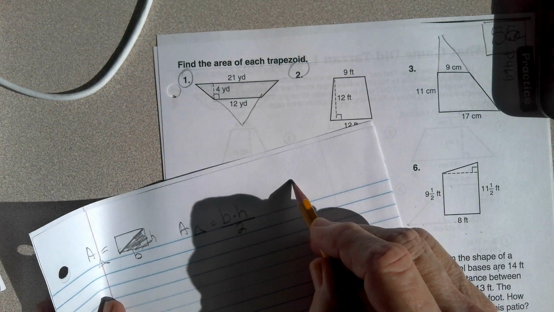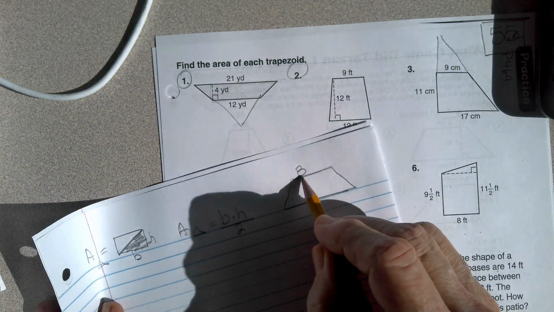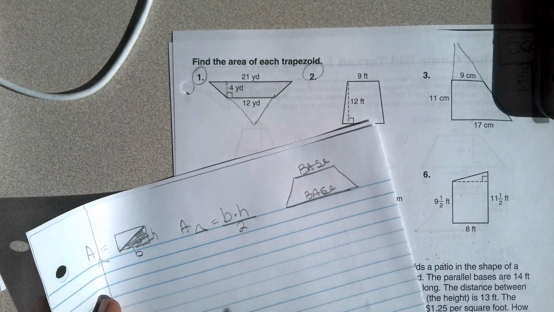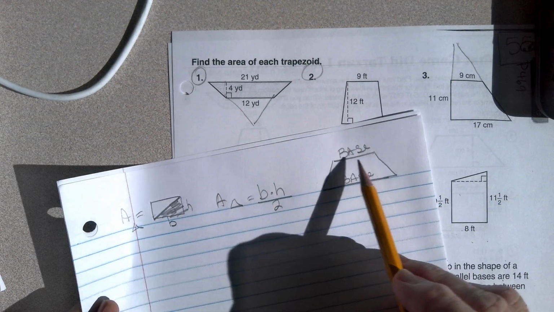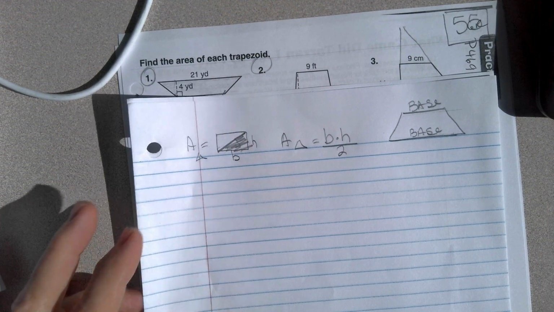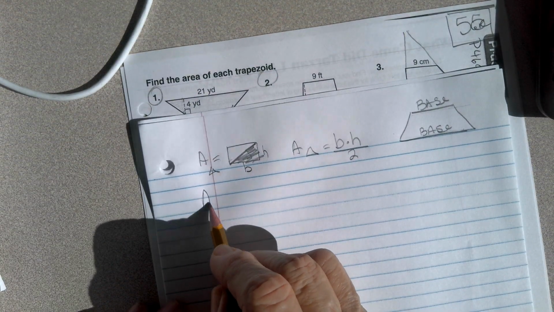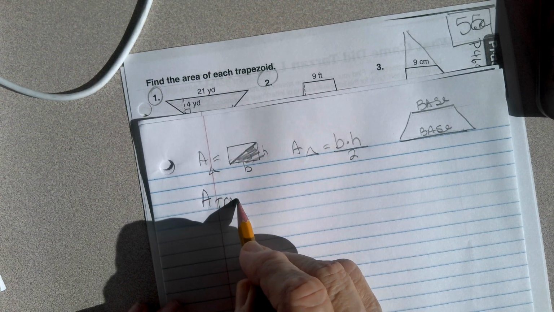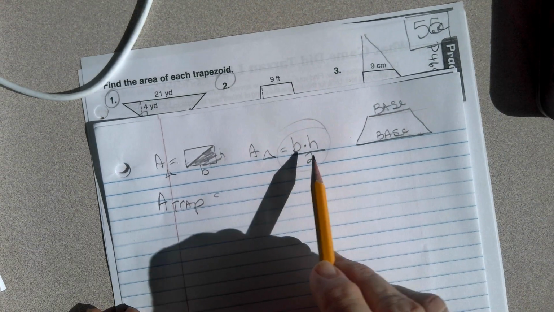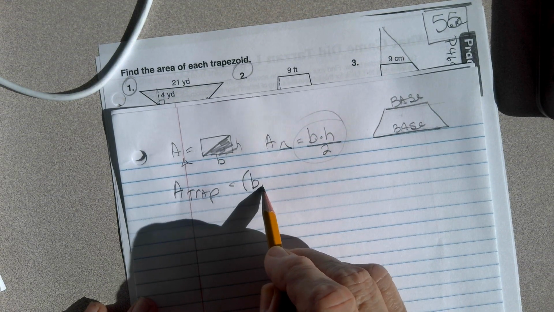So on a trapezoid, and I'll draw a picture if you need to do that on your notes. The bases are base 1, base 2, or base 2, base 1, it doesn't matter. They're both parallel. So here is the formula that you need to write down to find the area of a trapezoid. It's going to look very similar to that, except for the fact that a trapezoid has 2 bases. So you're going to add up the bases.